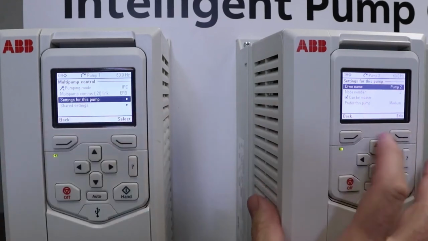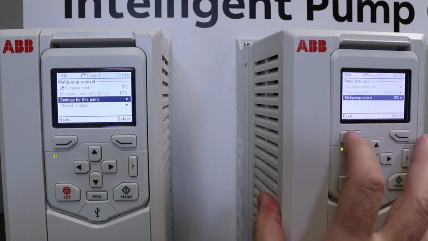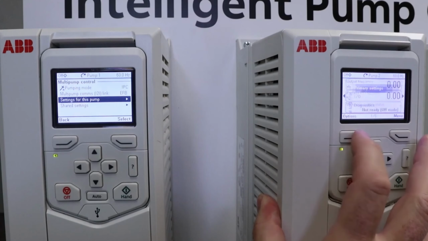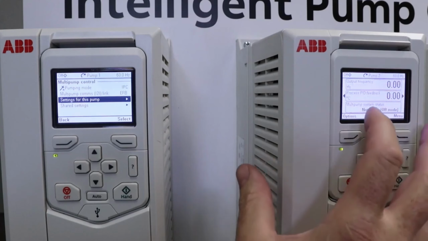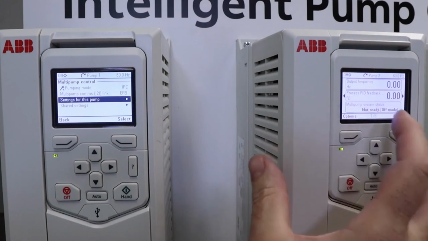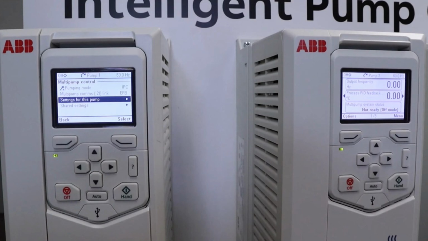At this point, this is done. We don't have to worry about shared settings here. We can go back to the front screen. What we see now is output frequency, our PID loop, which is going to be set in the near future. Right now it's set to Celsius. We're going to set that to pounds per square inch. And not ready, off mode. I'm going back to drive number 1 because I'm going to set the shared settings now.